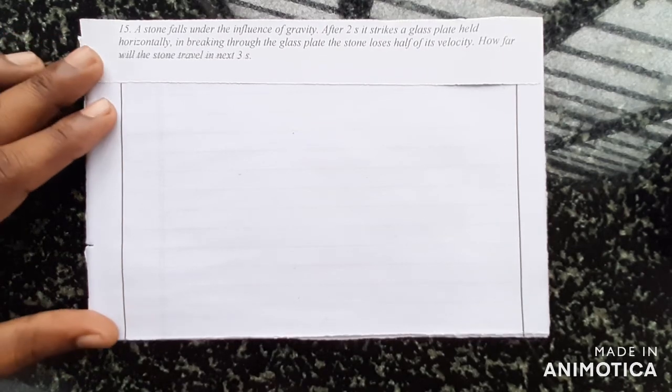Okay, the next question is as follows. A stone falls under the influence of gravity. After 2 seconds, it strikes a glass plate held horizontally. In breaking through the glass plate, the stone loses half of its velocity. How far will the stone travel in next 3 seconds? Okay, the situation is as follows.